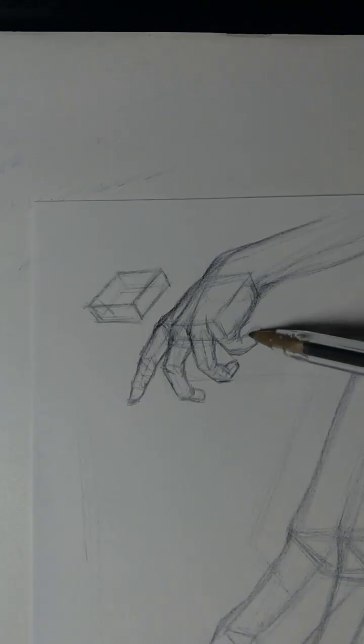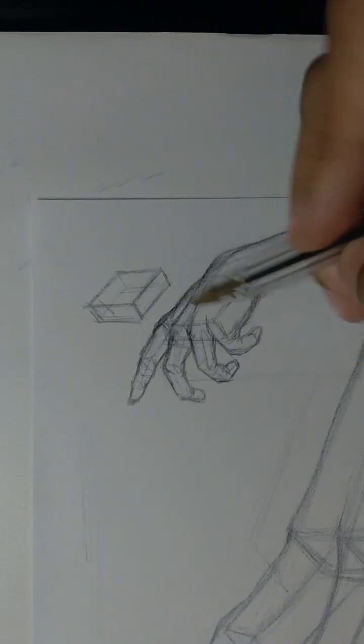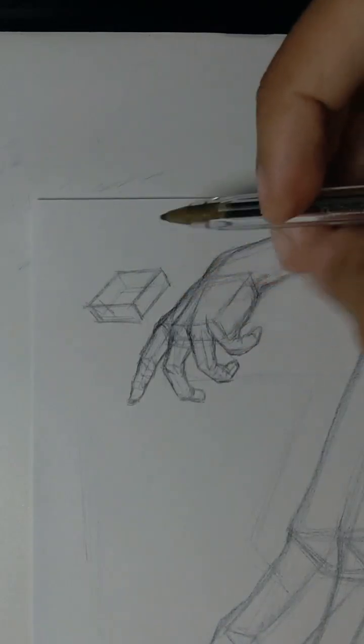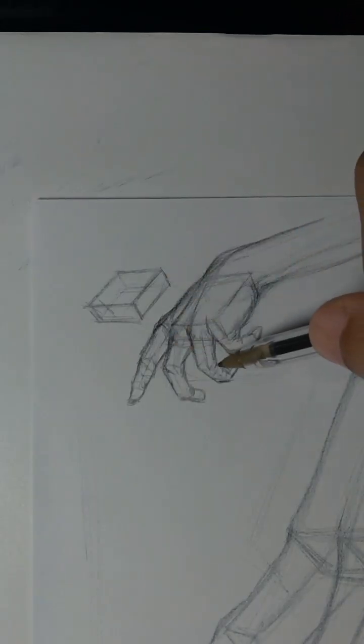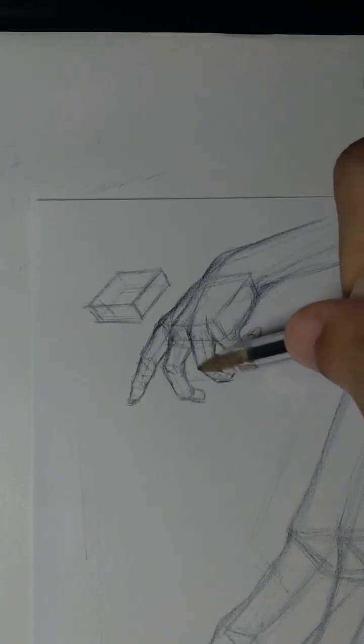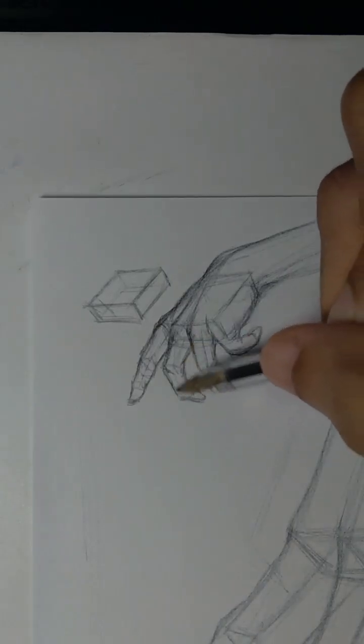If I was speaking Portuguese, this hand wouldn't be in this stage of construction.